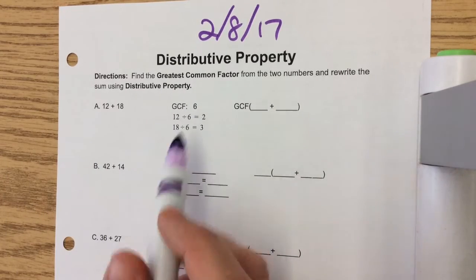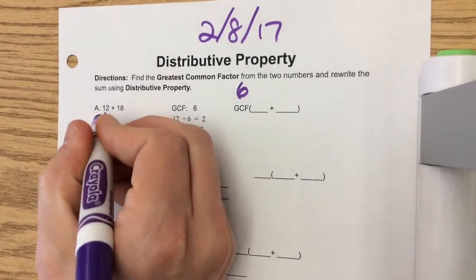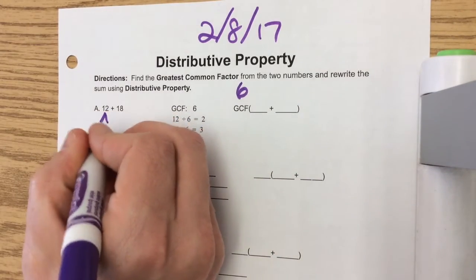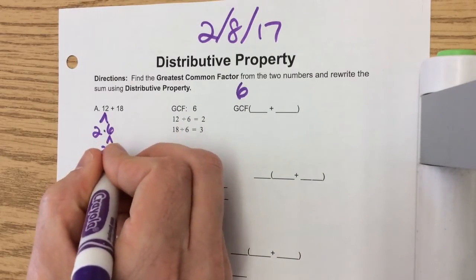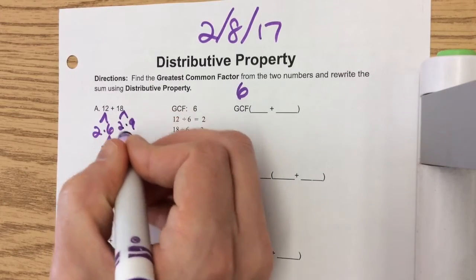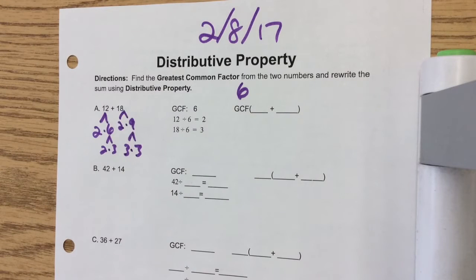And this one here is done for us. It is 6. And one way that we can do this is to find the prime factorization of these numbers. So think back to our factor trees and what we did here. So we had 12, 2 times 6, which is then also going to be 2 times 3. The 18 shares a 2 and a 9, and then a 3 times 3.